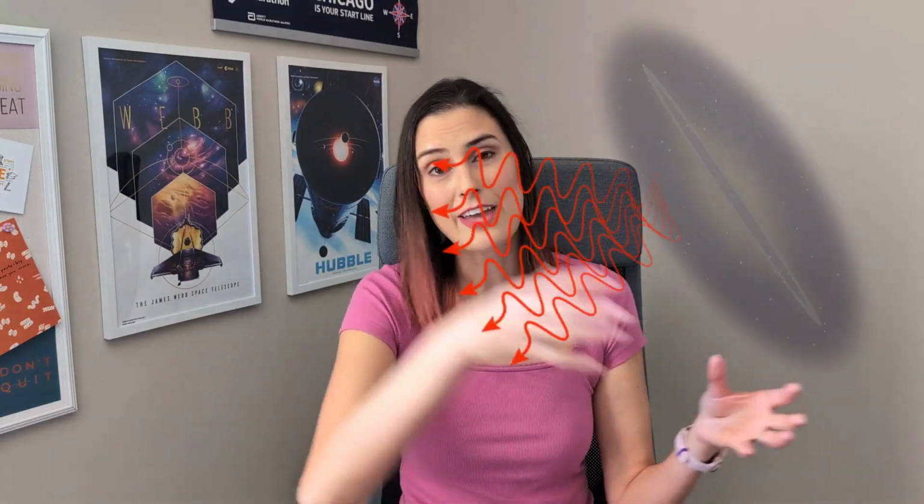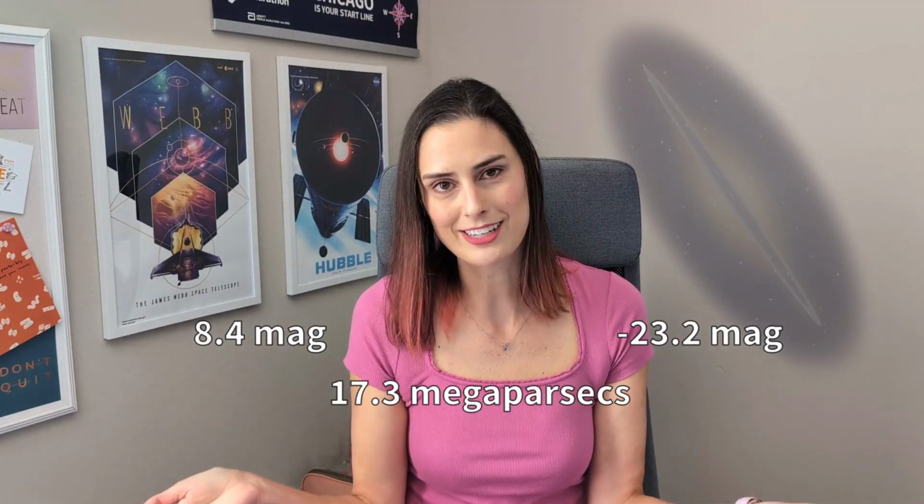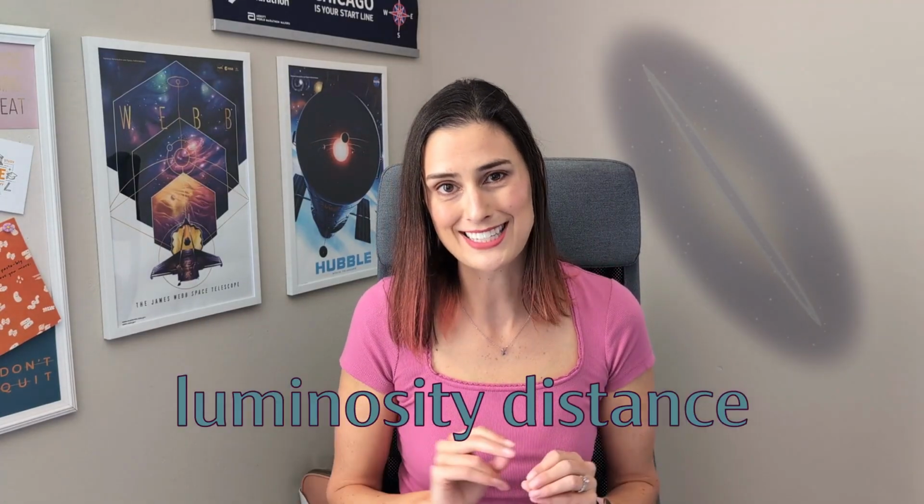A similar concept applies to how bright an object appears to be. As you get farther away from something, it appears dimmer because the energy being emitted by that object is spreading out over a larger and larger surface area. So if we know how much energy an object is emitting and we know how much energy we're measuring it as emitting, again, we can calculate a distance, and that is called the luminosity distance.